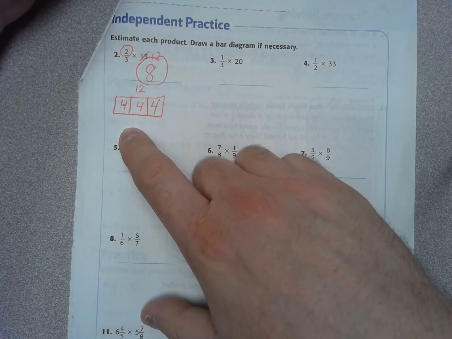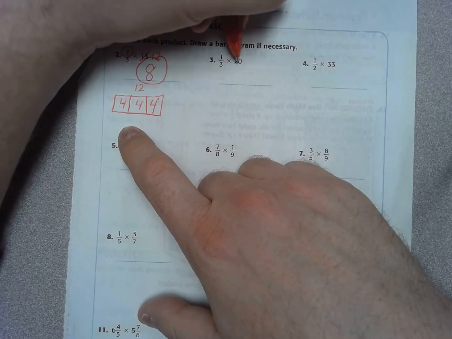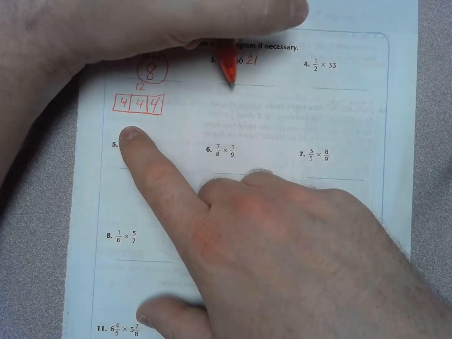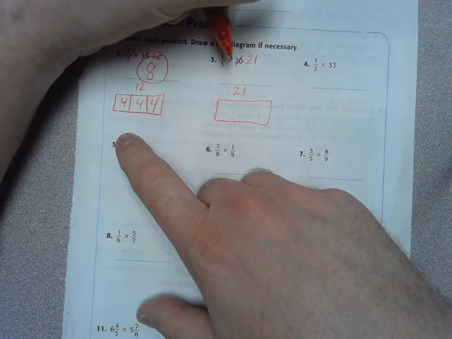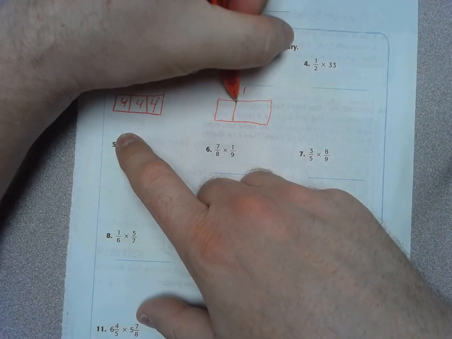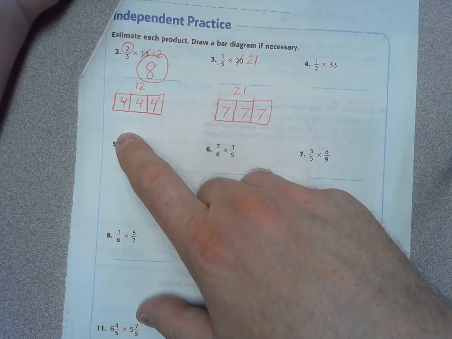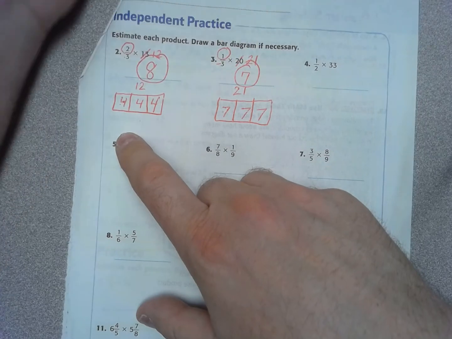Pretty simple, right? 3 doesn't go into 20, but it will go into 21 because I know 3 times 7 is 21. So we take 21 and we're going to split that up into 3 sections. And I know 7 times 3 is 21, and we only need one of those. So that's just going to be 7 as our answer.